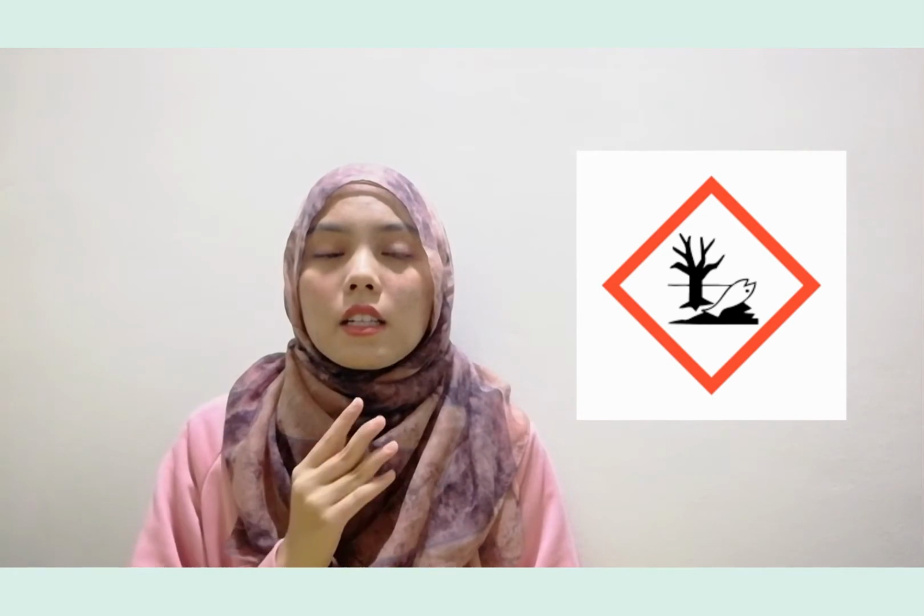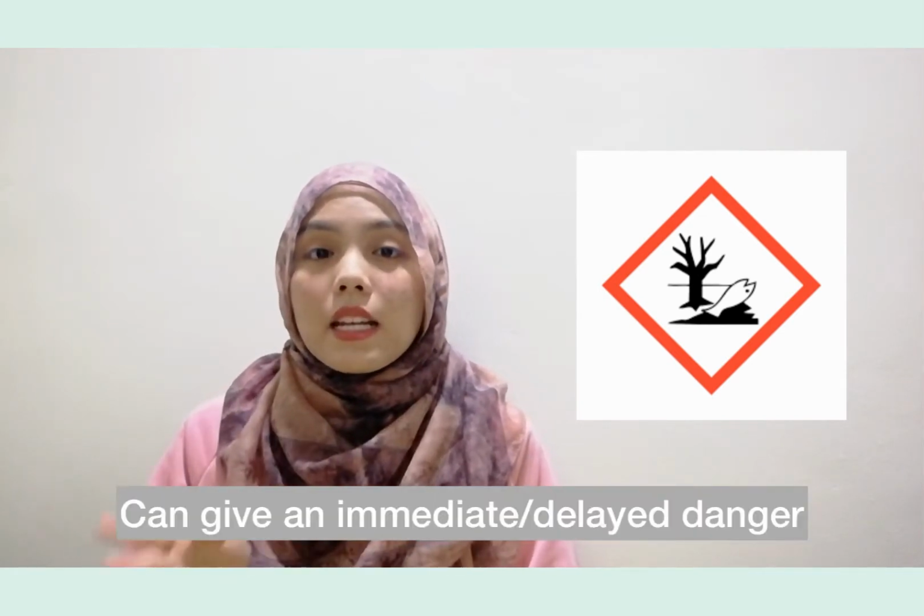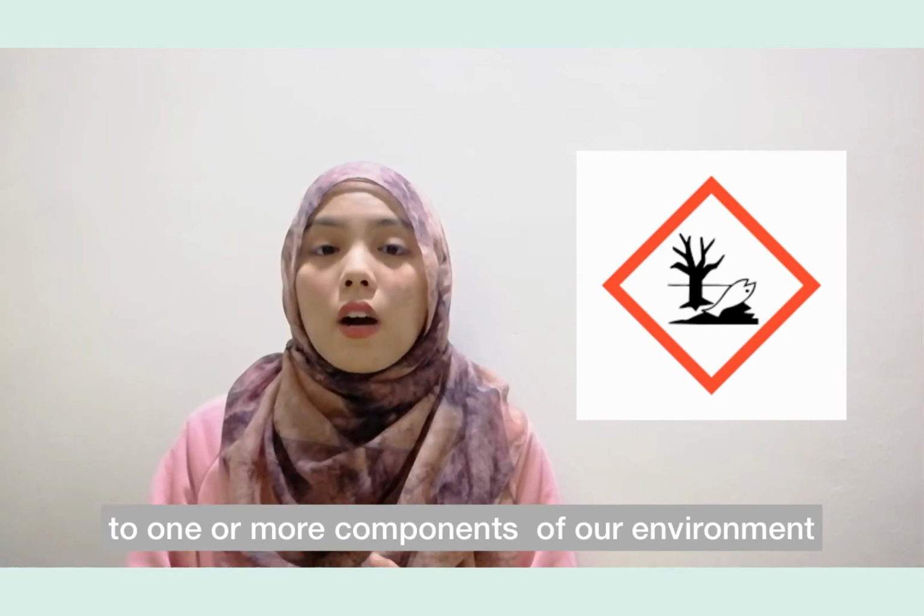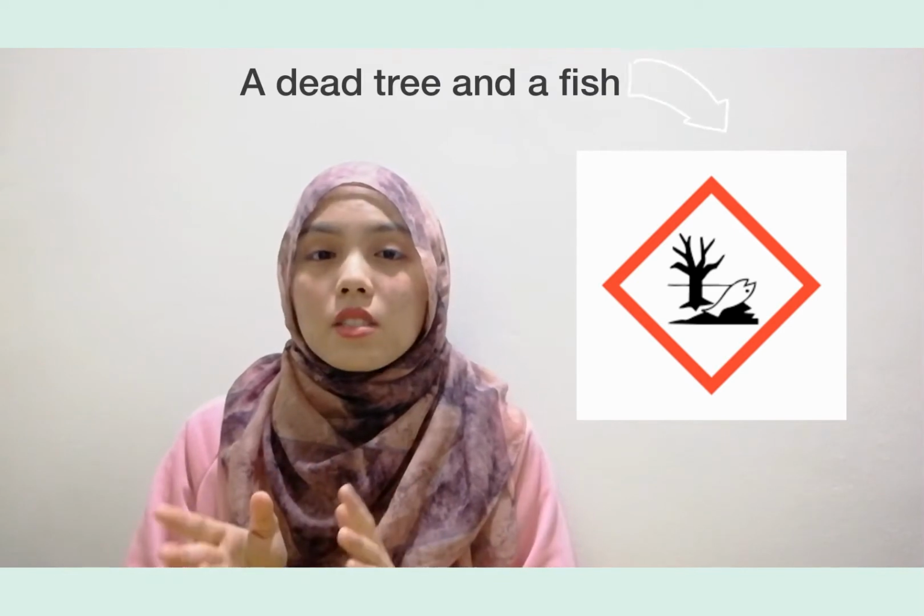And lastly, 9. Dangerous for environment, which is the chemicals that can give immediate or delayed danger to one or more components of our environments. The symbol for this hazard is the dead tree and fish. For example, pesticides. Pesticide is chemical compounds that can be very toxic to aquatic life if it flows to the river, as it can give long-lasting effects or deaths to the aquatic organisms such as fish, amphibians, frogs, and also plants.